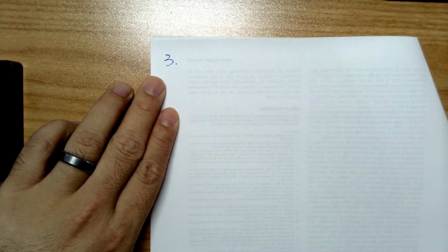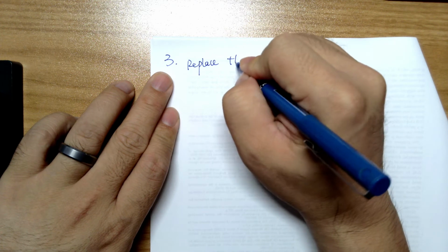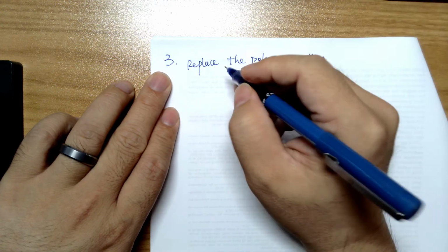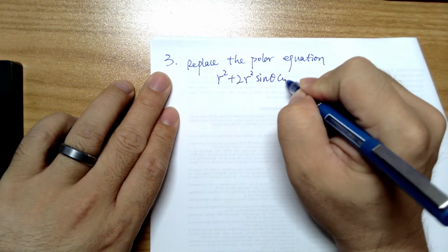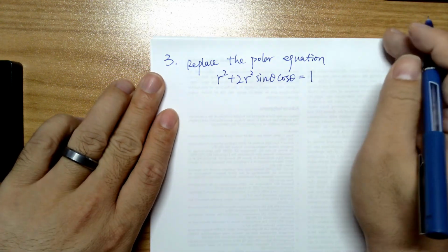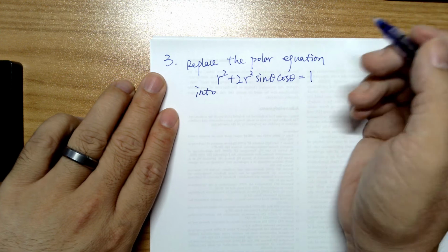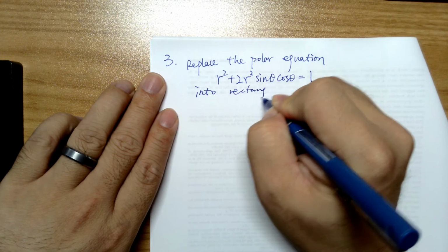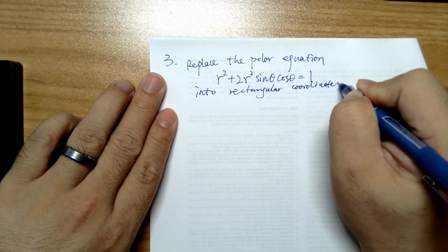The next question I want to ask is to replace the polar equation r squared plus 2r squared sine theta cosine theta equals 1 into, actually when we talk about replacing this, basically we're asking to replace this one into rectangular coordinates, because this is polar.